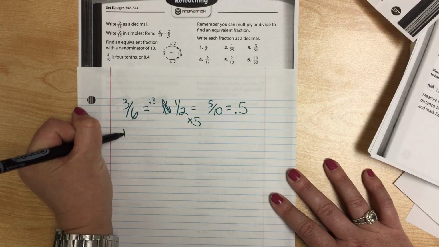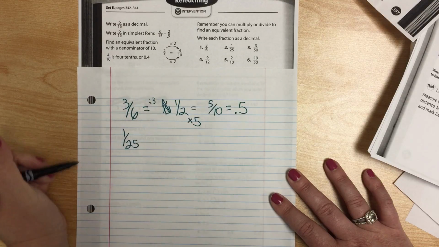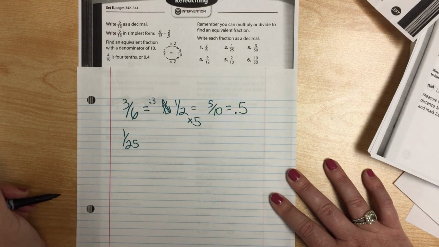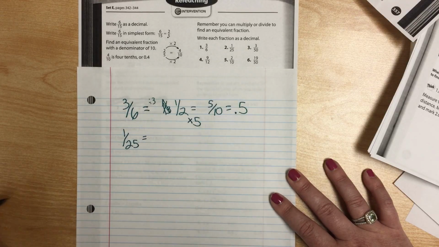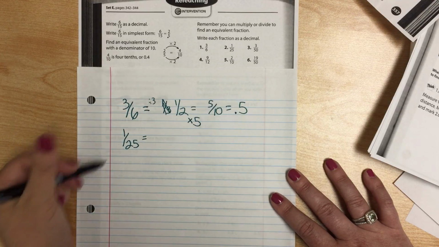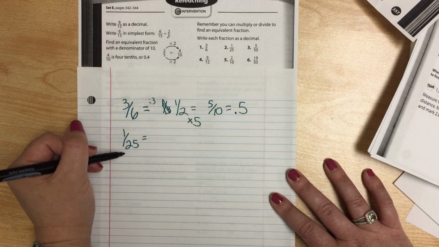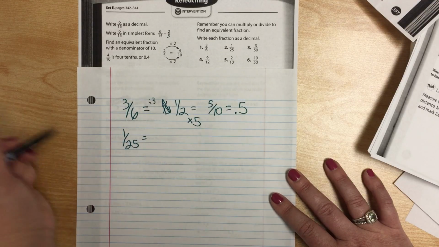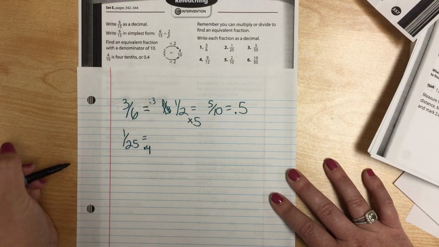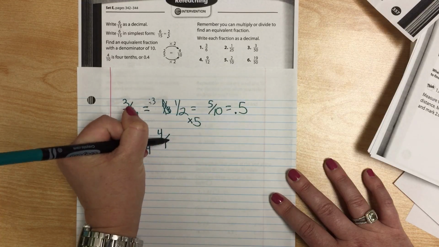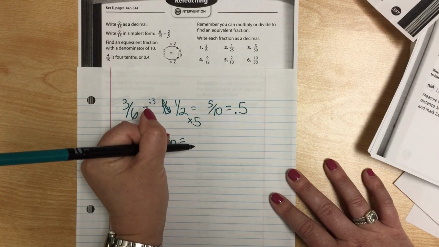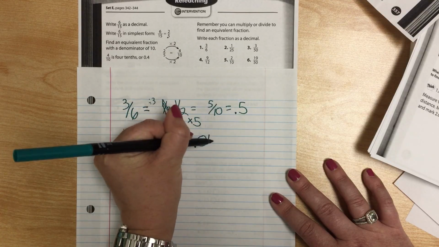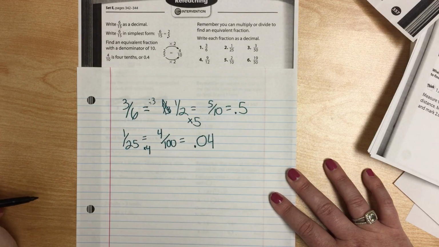Okay, for the next one, 1/25, that's a nicer one. Can 25 turn into 100? Yes, because I'm thinking of those quarters. 25. Well, how many quarters do I need to make a dollar? 4. So if I multiply by 4, that means I'm going to have 4 100ths, which in decimal would be 0.04.